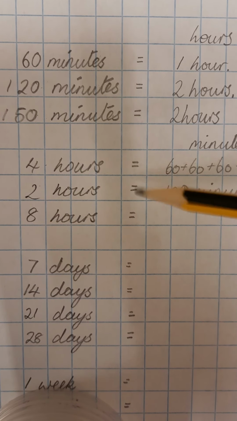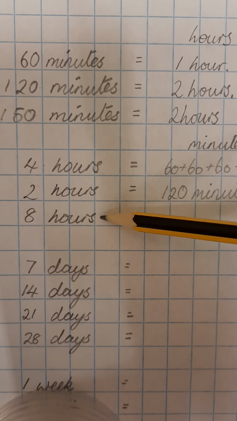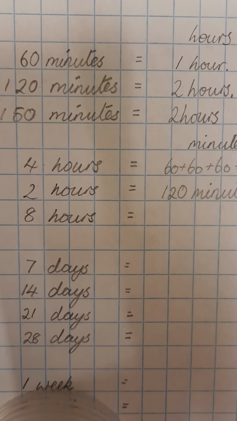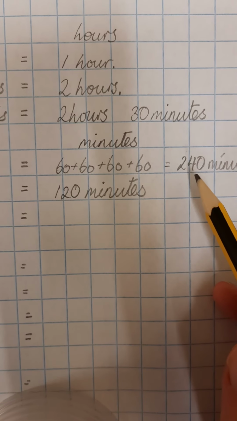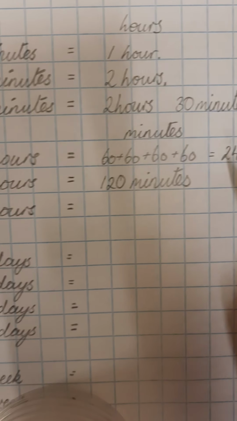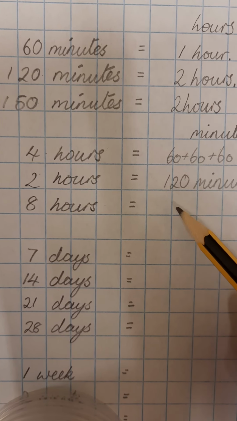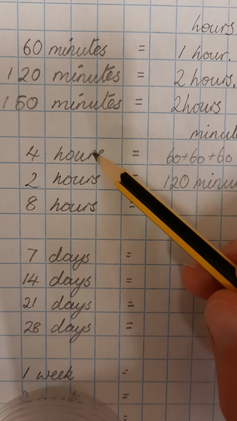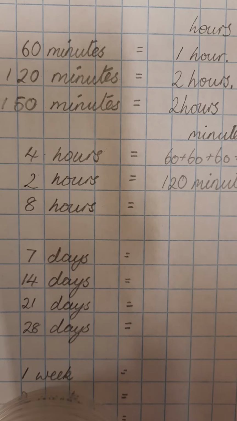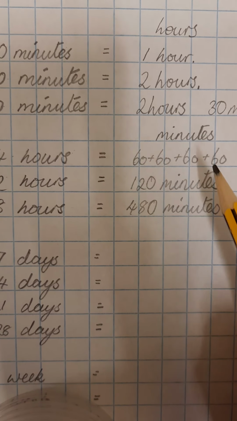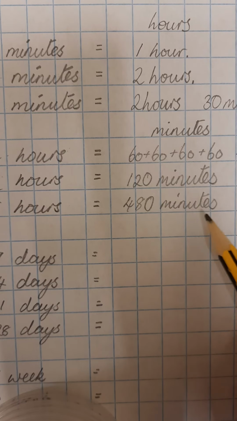Now, using known facts again, we return to our 4 hours, because here 8 hours is double 4 hours. So we could use that fact again. We know 4 hours is 240 minutes. So if we double that, we'll then end up with the solution here, because 8 hours is double 4. Press pause and see if you can work out what that would be. Our solution on this occasion, which would be double, is 480 minutes.